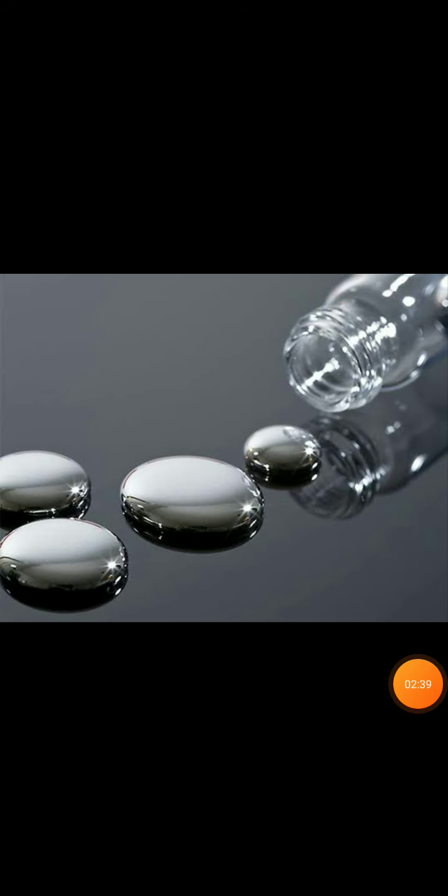Hg in bracket l shows liquid form. This way we get mercury. So this is about how we get mercury from its sulfide, then it is converted to mercuric oxide, and then at last we get mercury.